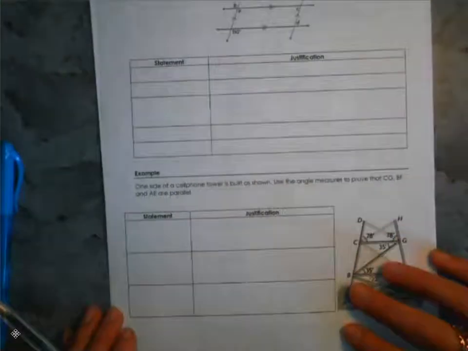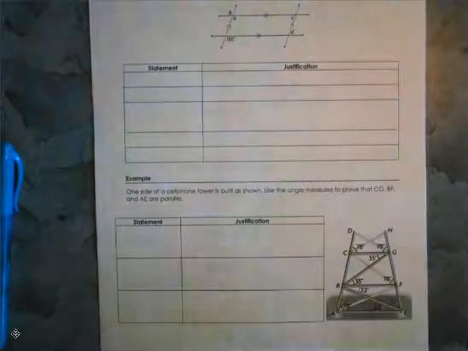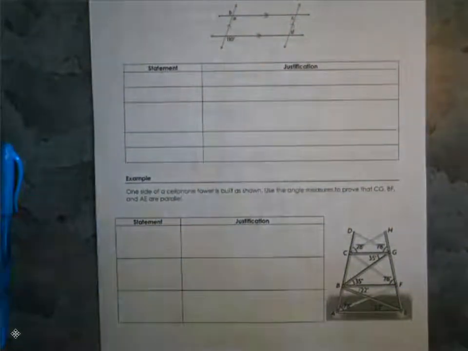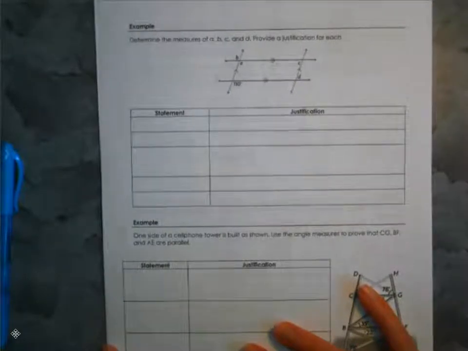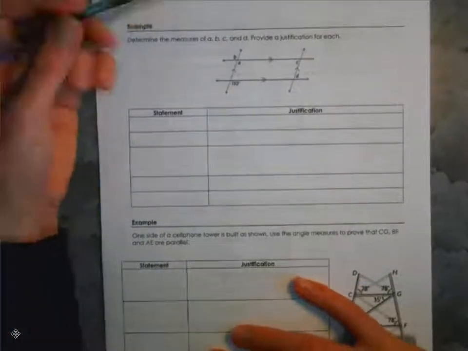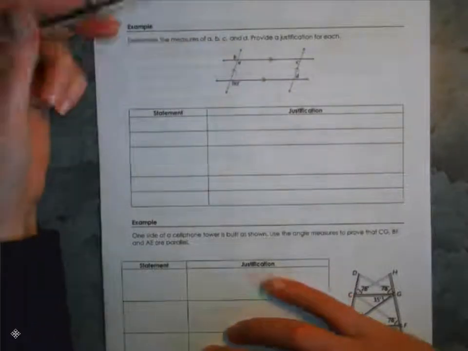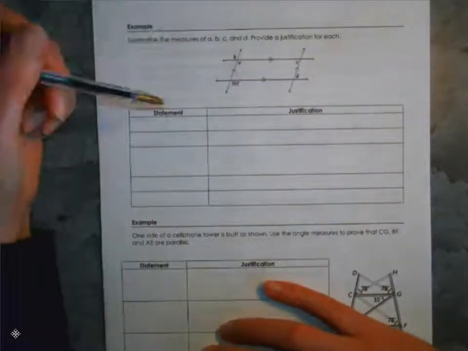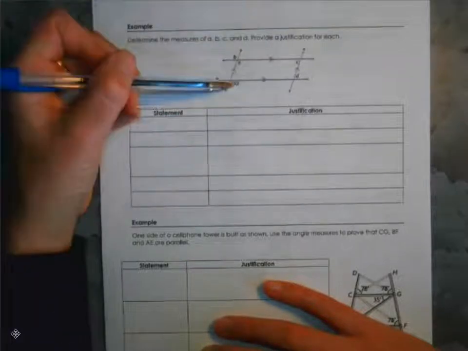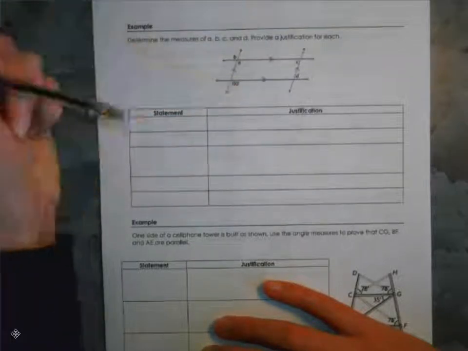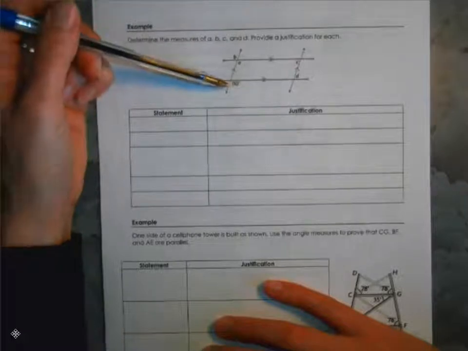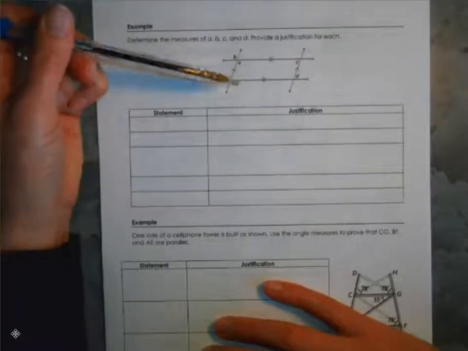Okay, so let's look at another example here. Determine the measures of A, B, C, and D. Provide a justification for each. Okay, so we have A, B, C, and D. Usually when you're working with something like this, you want to first think about what do you know here? Well, we have this 110 degrees here. So is there an angle we could easily relate it to?